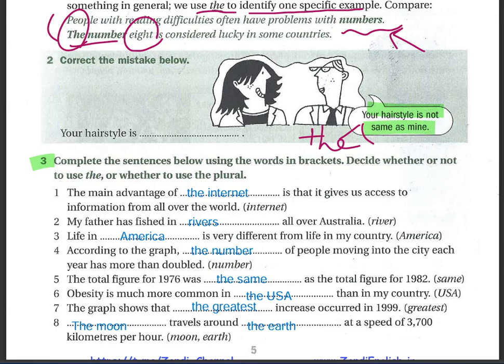Number 7. The graph shows that the greatest increase occurred in 1999. The greatest increase, with superlatives we use the. And 8. The moon travels around the Earth at a speed of 3,700 kilometers per hour. So, with unique objects, things that you can find just one of, we use the, like the moon, the sun, the earth, the environment.